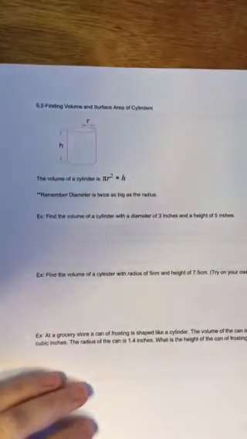Alright, 8.2 is finding the volume and surface areas of cylinders. So we're going to break this up into 2 days, but I wanted to get this video started.